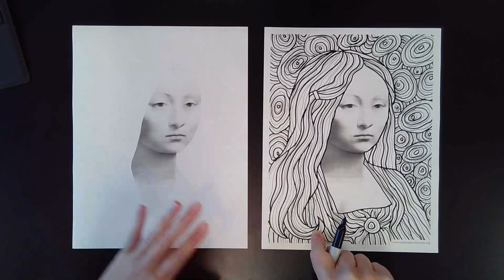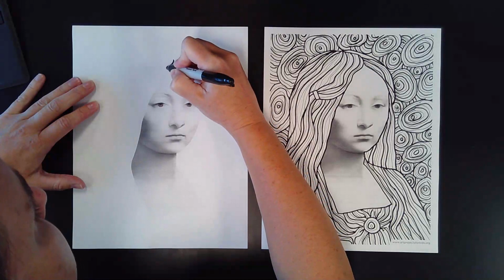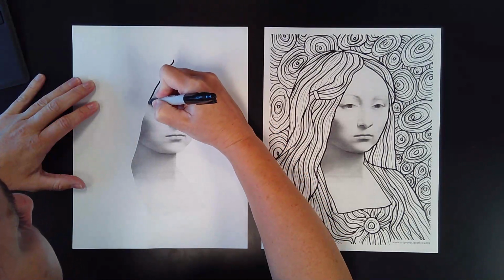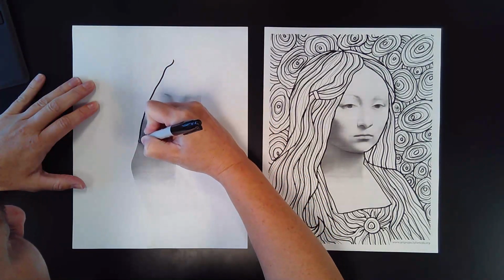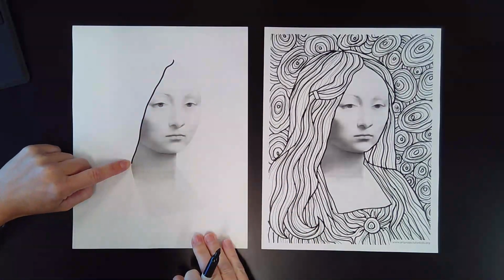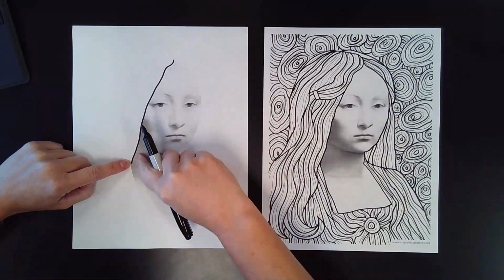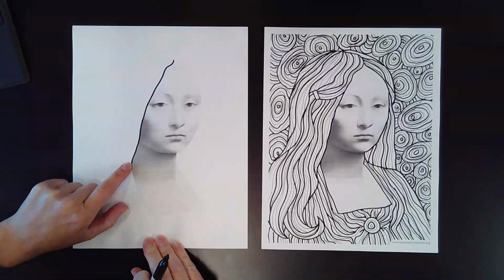Okay, so we're going to start up here, and we are just going to trace along the edge of her face. And then when you get to her neck, go ahead and stop. So you started at that point, and you're just curving around the edge of her face, and stop down here once you get to her neck.